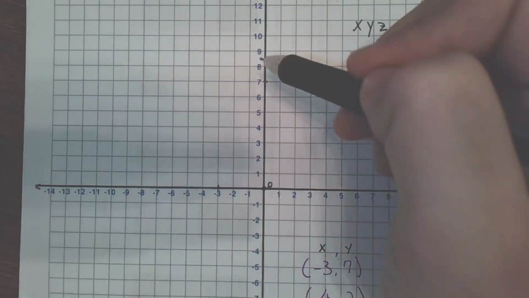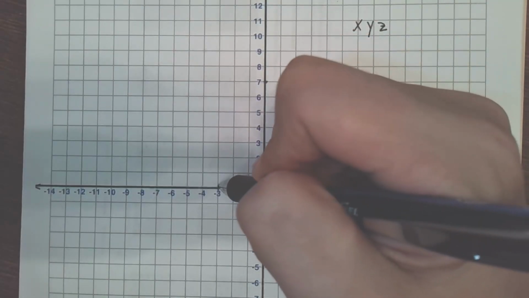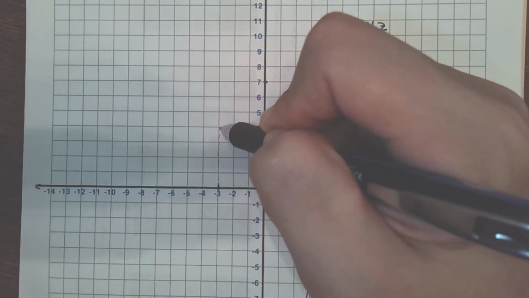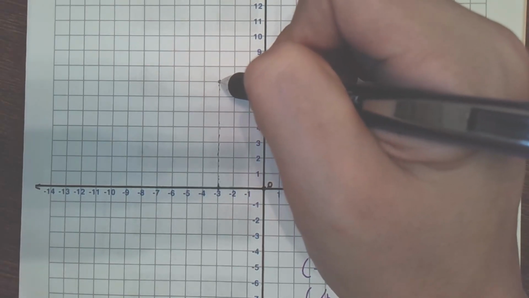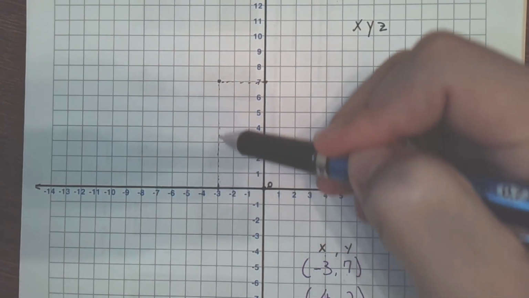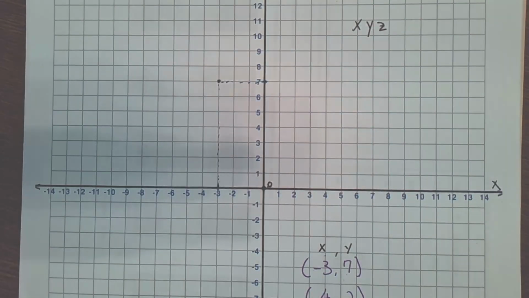Now you have to think of then, where do these points meet? When you're practicing, you can kind of draw this guiding line to find where they meet right here. From -3 goes up, from 7 goes to the left. This is where they meet, right? And there you have your point.